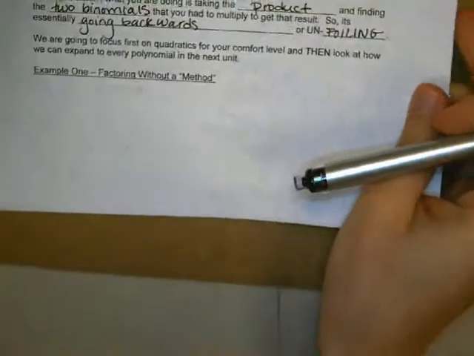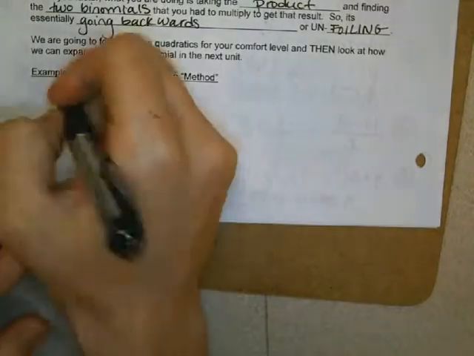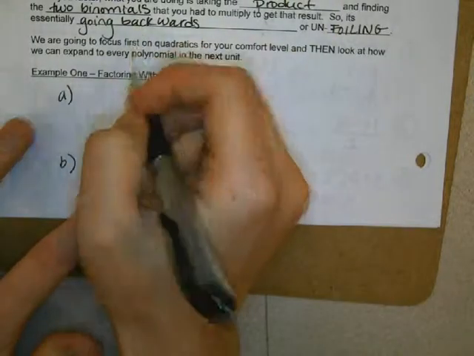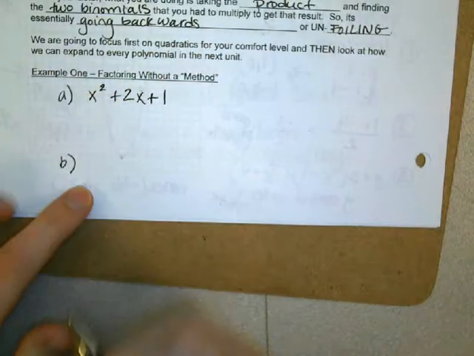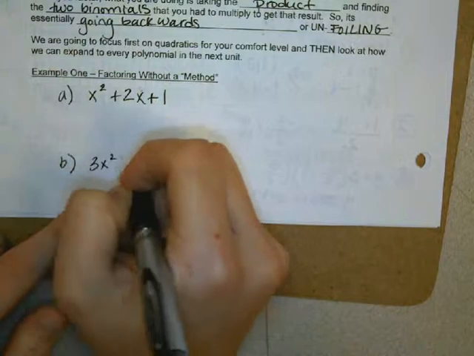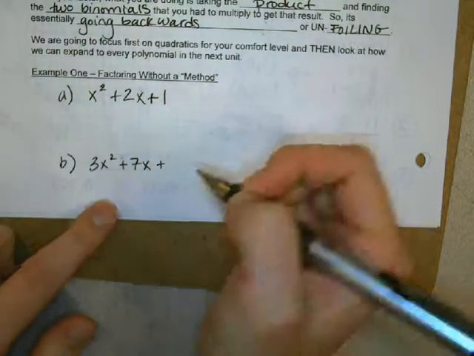Alright, so without any method, and this is the way it's taught in most textbooks, it's just called guess and check. I'm just going to do two here. Let's start with x squared plus 2x plus 1. And then let's do 3x squared plus 7x plus 2.